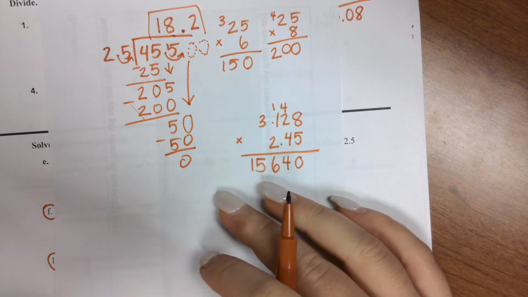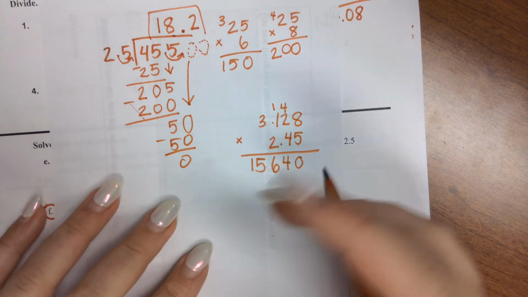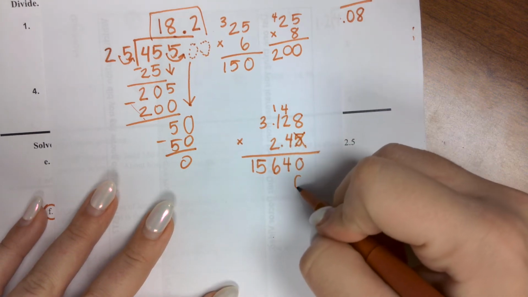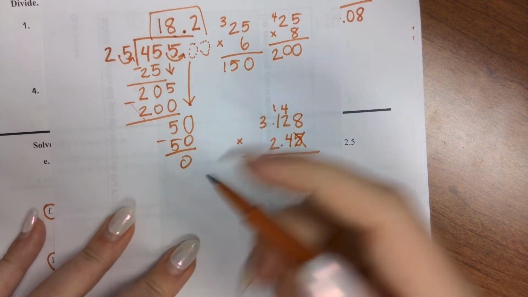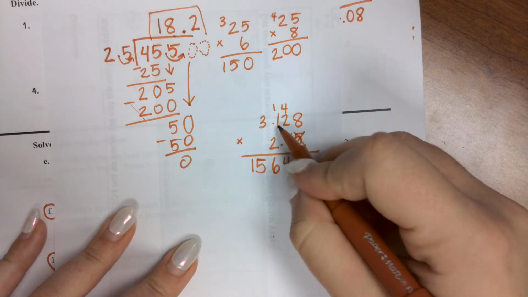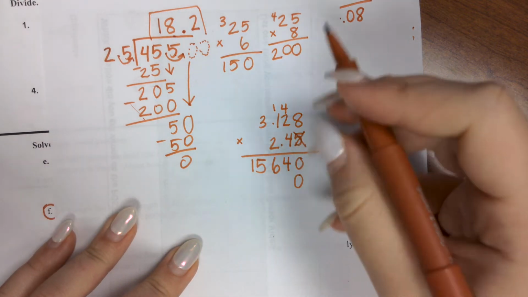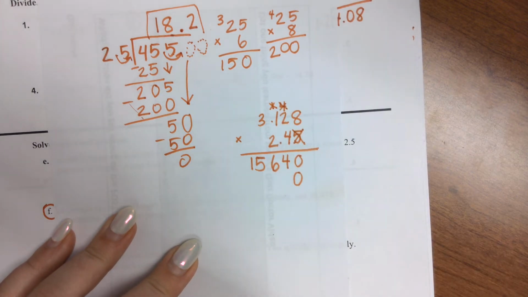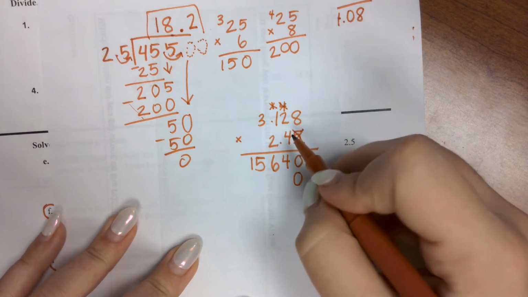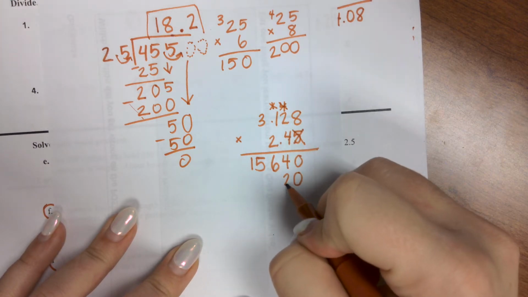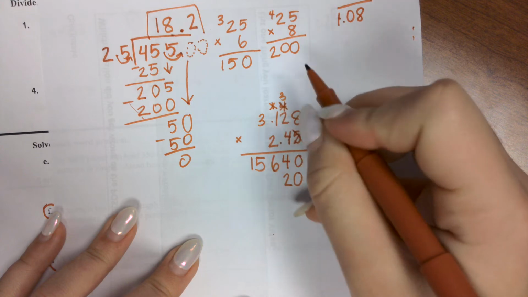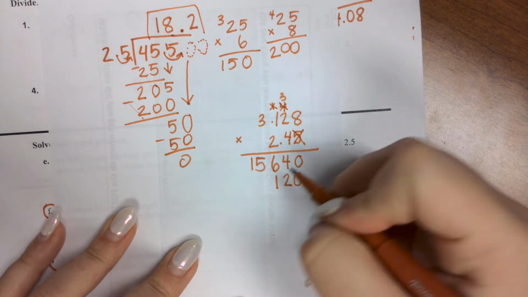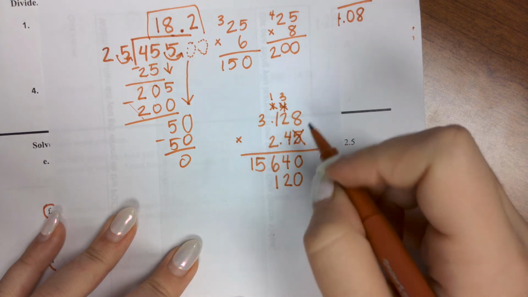Okay, now this is the trickiest part that some people forget. Remember that when we're done with the 5, we got to cross him off, and we're going to drop him and make him a 0 right there. And then we're going to go ahead and start with the 4 and multiply by all of those numbers. So we're going to go ahead and cross these little guys off too because we don't need those anymore. Okay, here we go. 4 times 8 is 32. We're going to drop the 2 and carry the 3. And we have 4 times 2, which is 8, plus 3, which is 11. So we're going to drop the 1, carry the 1.